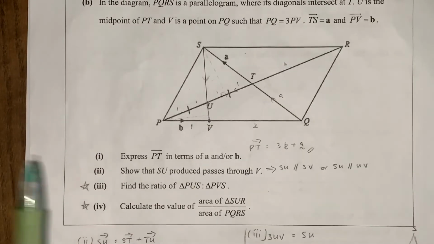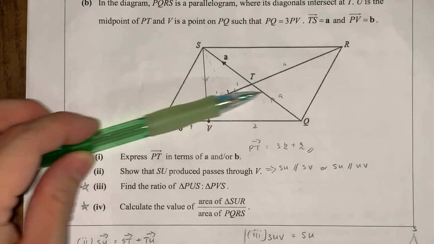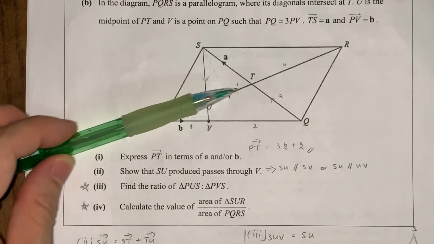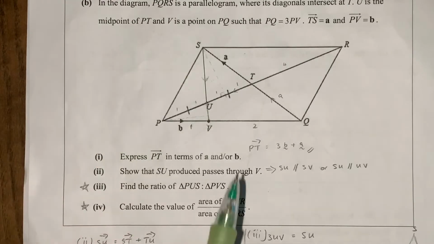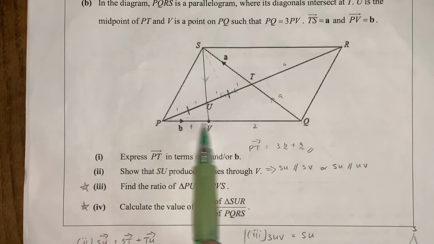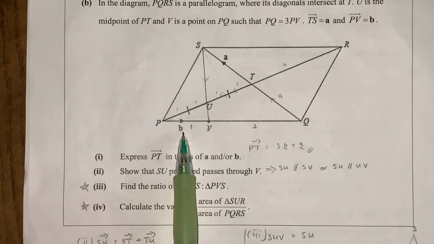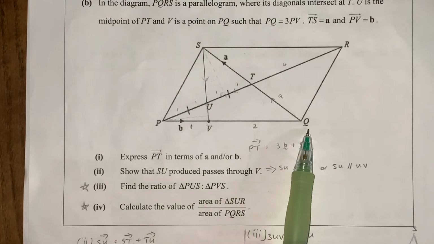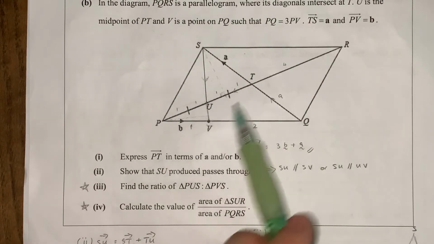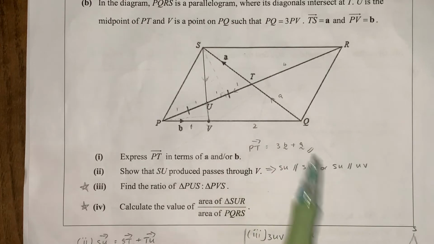Okay, so let's start. So first thing I ask is PT. So it's this direction, so here. So I'm going to form some sort of triangle, right? So I start from P, I want to end at T. So it's quite obvious, it must be here. Here, here. So this is B, right? So the whole thing is 3B. So B, B, B. And then here is A. That's why it's 3B plus A. So it's 3B plus A, done.